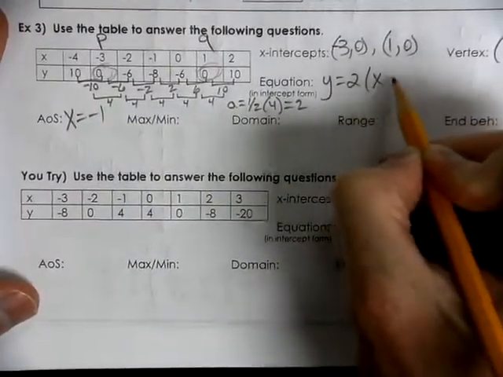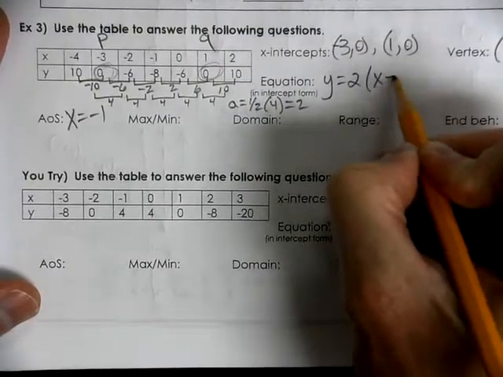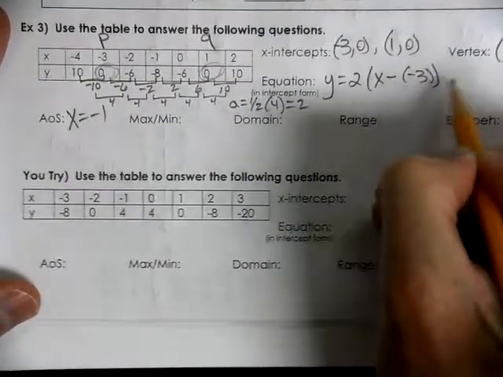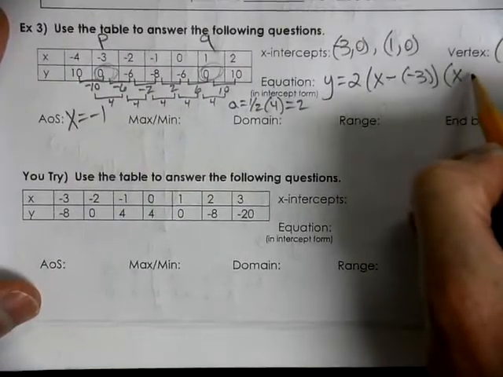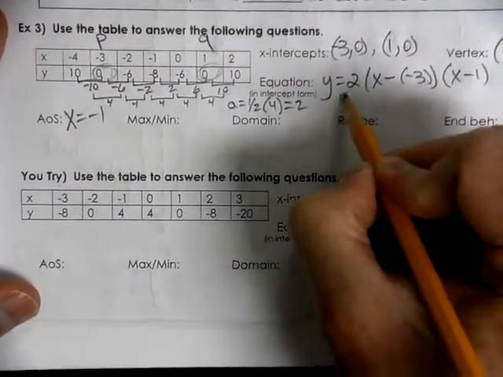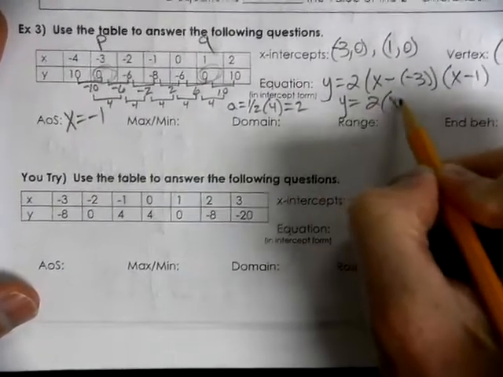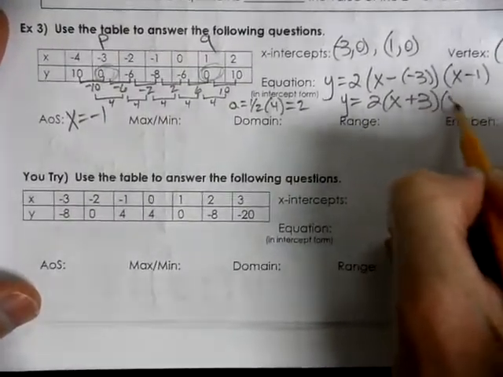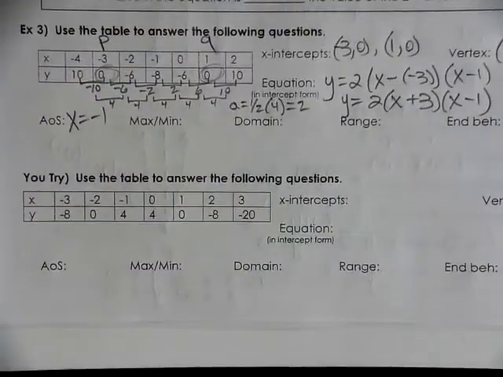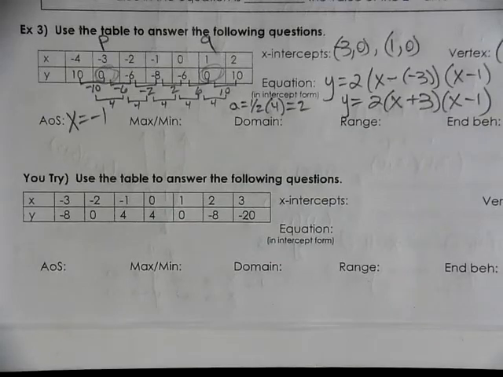So 2 times (x minus a -3) and (x minus a 1) is going to give us 2(x + 3)(x - 1). So that is our equation.